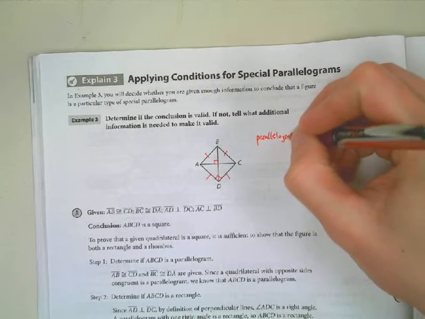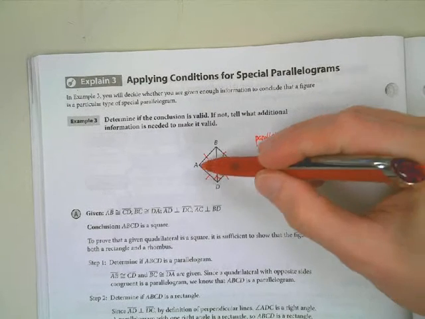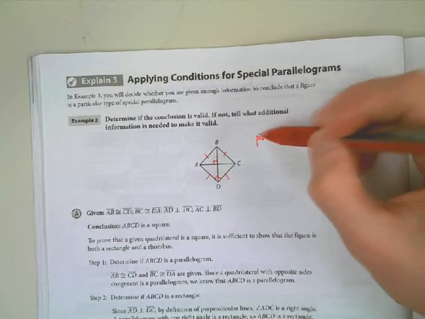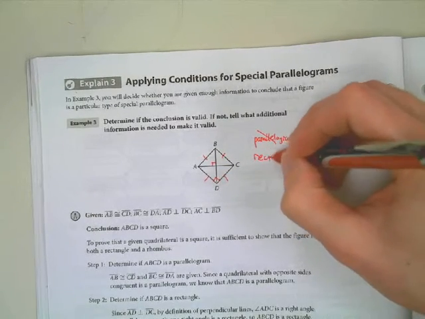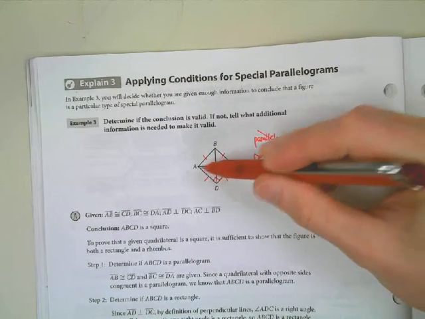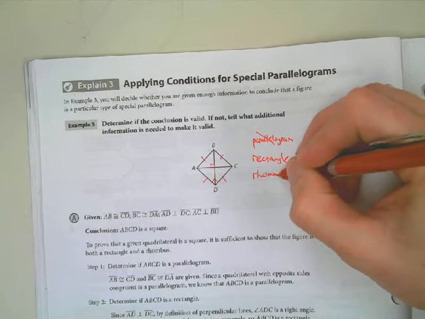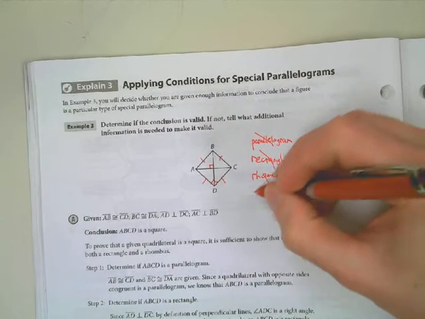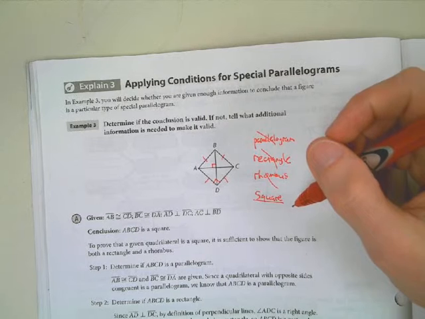But what other properties do we have here? Well, AD is perpendicular to DC. Since we already have this shape as a parallelogram and we have one 90-degree angle, that means it's really a rectangle. But since the diagonals of that parallelogram are also perpendicular, that means it's also a rhombus. So if a quadrilateral is both a rectangle and a rhombus, then more specifically, it is in fact a square.